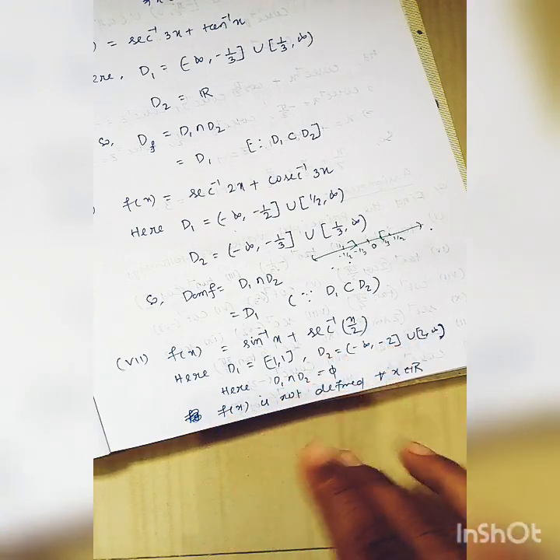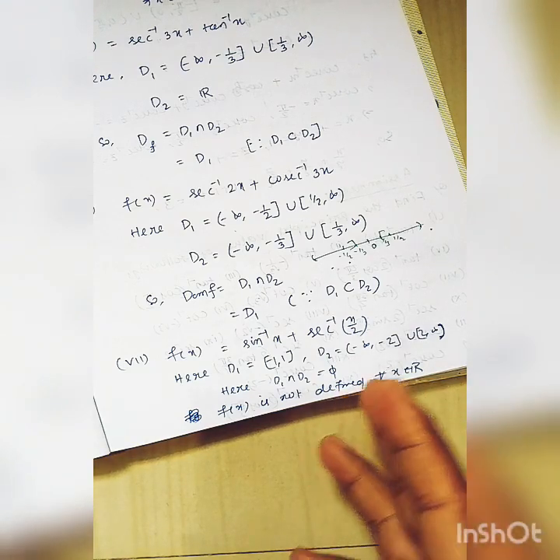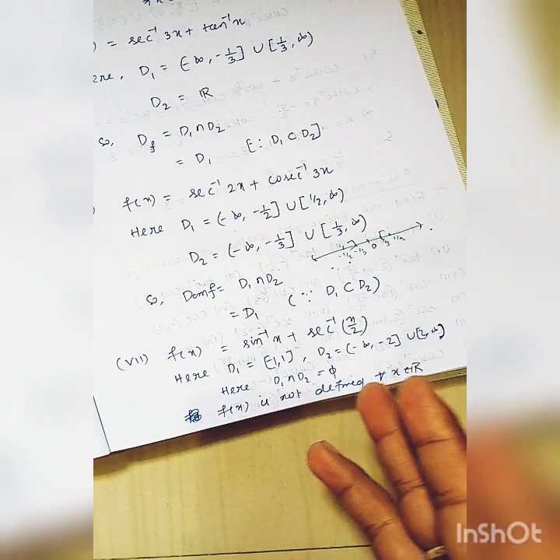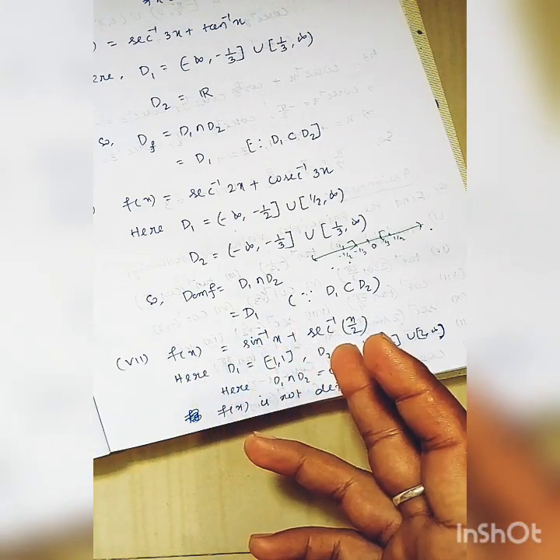As you know, if f is a function from A to B, both A and B must be non-empty. But here the domain is an empty set. So it is not the rule for a function. It cannot be ruled for the real function particularly.